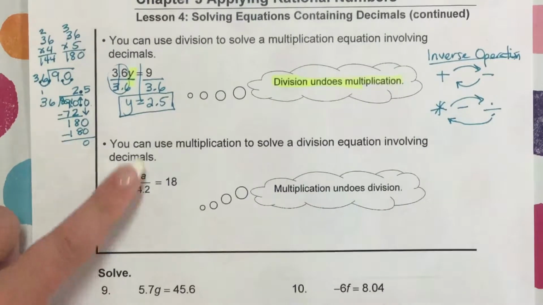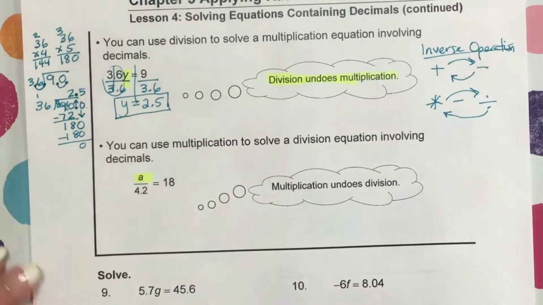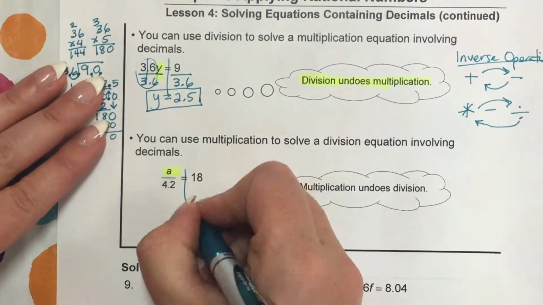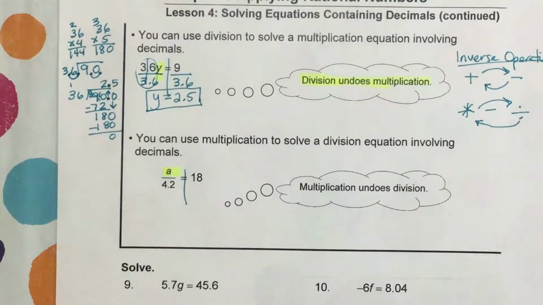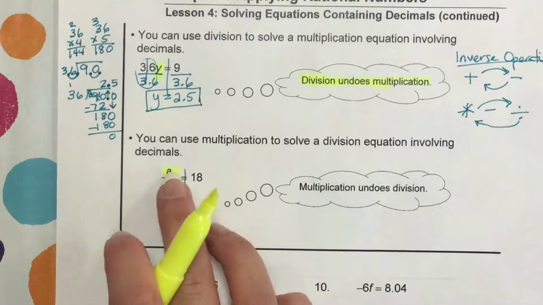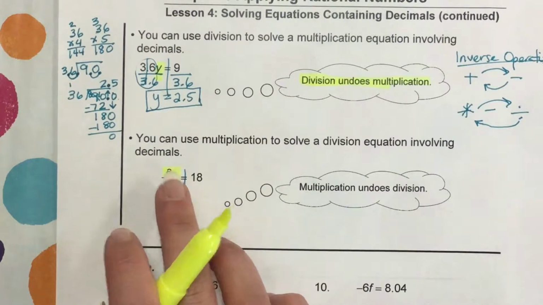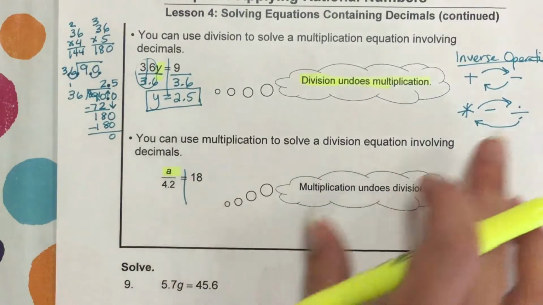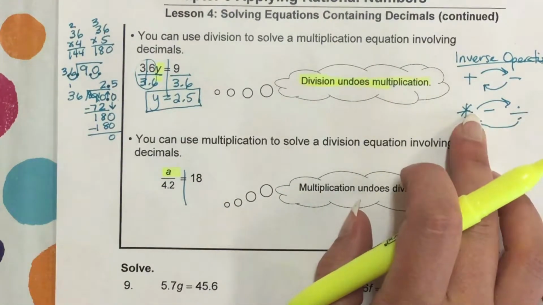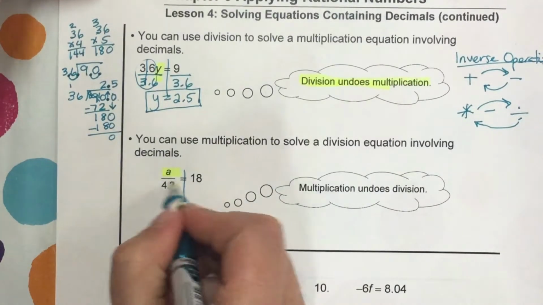We're trying to figure out what A is. So we need to get A by itself on this side of the equation. And at this moment, is A by itself? It is not. This says A over 4.2, but this really means A divided by 4.2. So we need to do the inverse operation of division. And what's the inverse operation of division? Yes, it is multiplication.